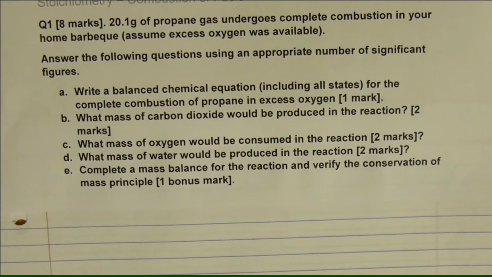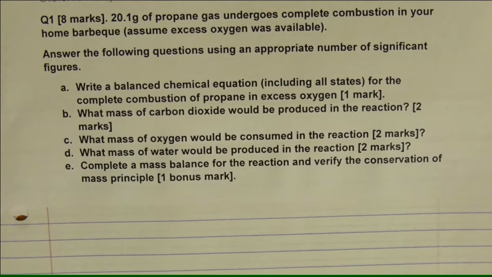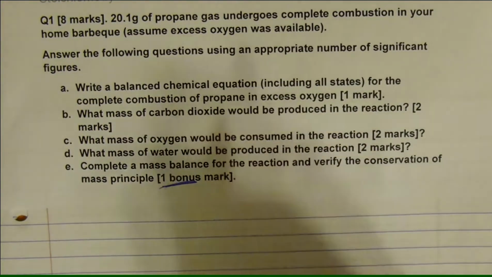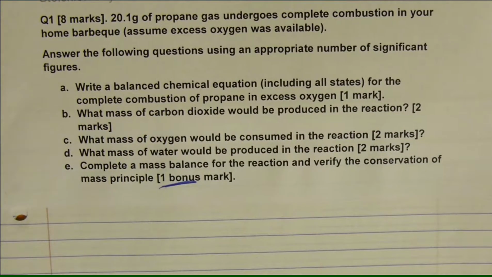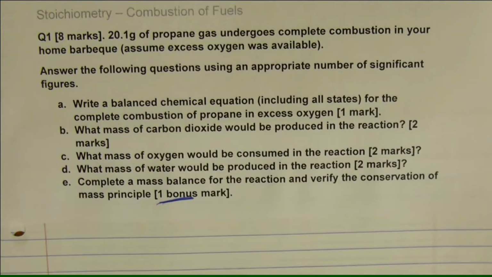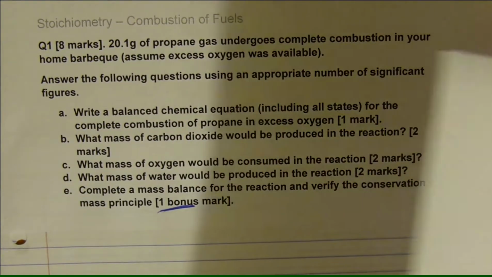And then E. Complete a mass balance for the reaction and verify the conservation of mass principle. Note here that in part E, this is a bonus mark, something that I've just added here for completeness in the question.